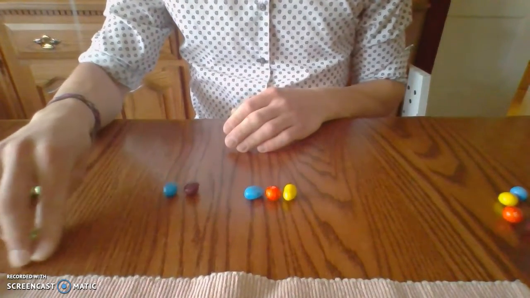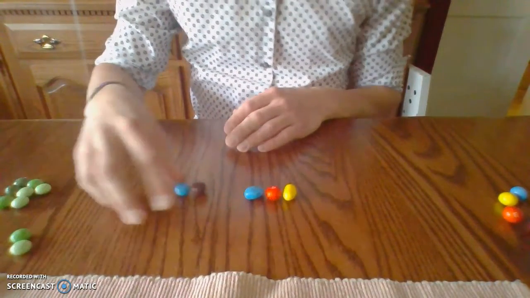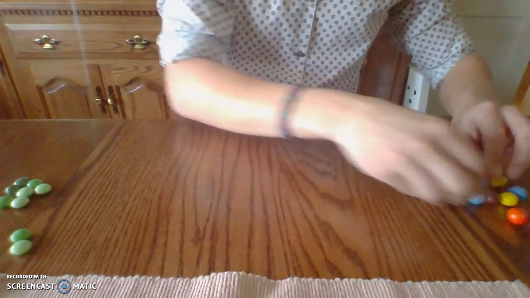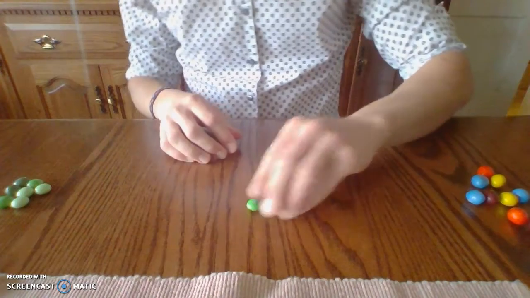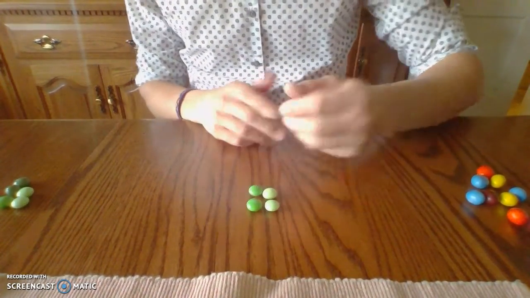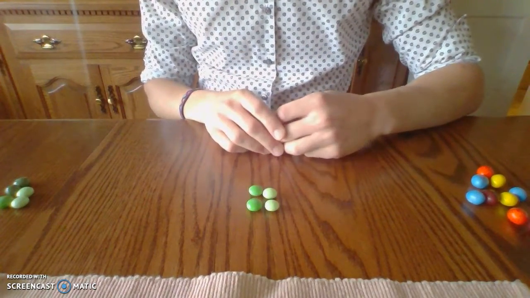Next we're going to use another problem of negative 2 plus negative 2. I have 2 negatives, and I'm going to add 2 more negatives. This gives me 4 negatives.